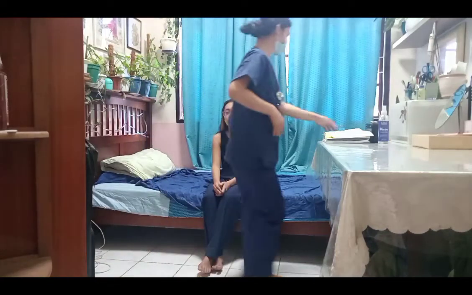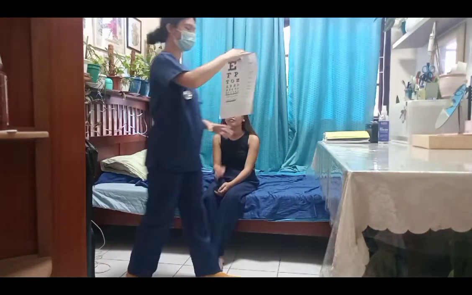So the next one would be to test the patient's visual acuity with the Snellen chart. Ask the patient to read the smallest possible line of letters, first with both eyes and then with one eye. So this is the Snellen chart.